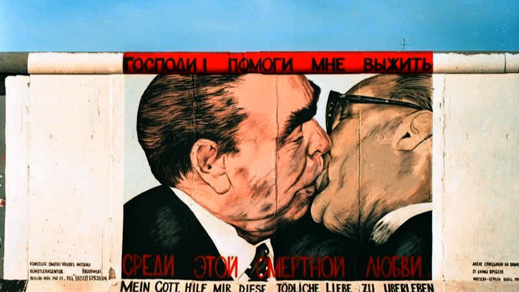This piece is called My God, Help Me to Survive This Deadly Love, and it is by the Russian artist Dmitry Vrubel. It was done in 1990. It's a graffiti piece. I've actually seen this piece. It is showing on the left Leonid Brezhnev, who was at one time the prime minister of the Soviet Union, and on the right, Erich Honecker, who was the governor of East Germany, and it is showing them kissing.